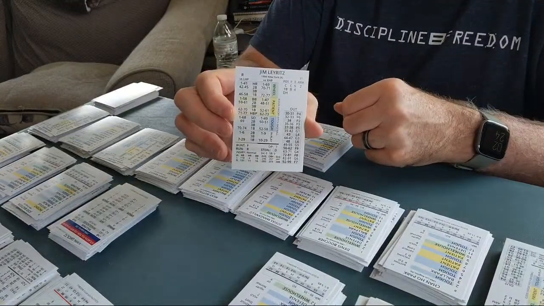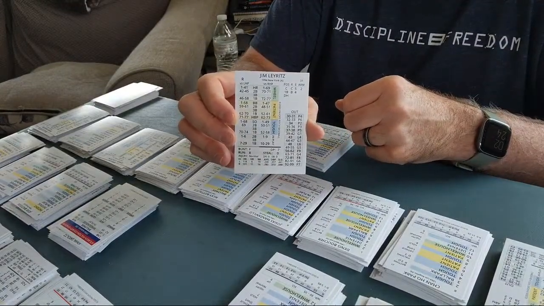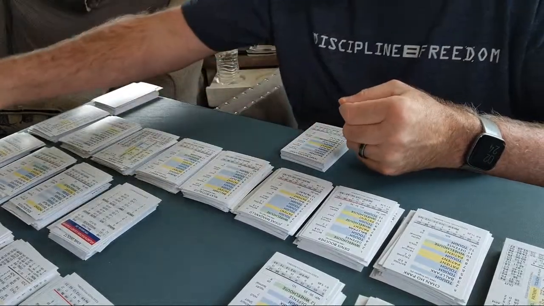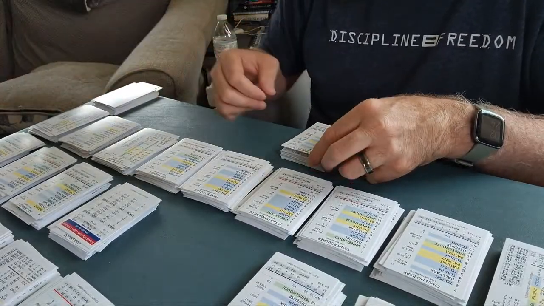Jimmy Key Leyritz, '94. Guy turned out to be quite an asshole, didn't he? But he was a fun player to watch when you were a Yankee fan in the 90s.